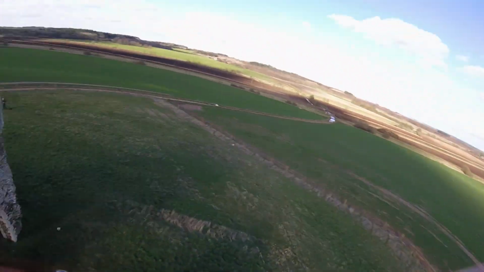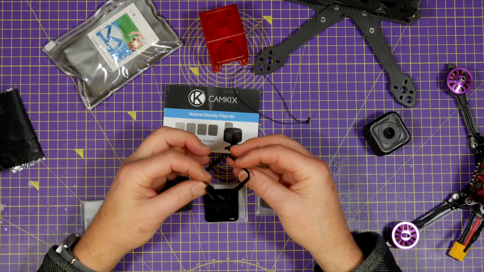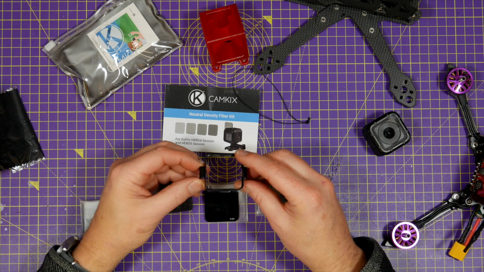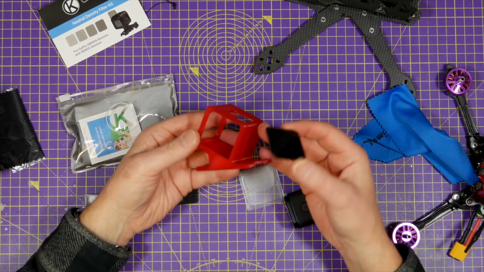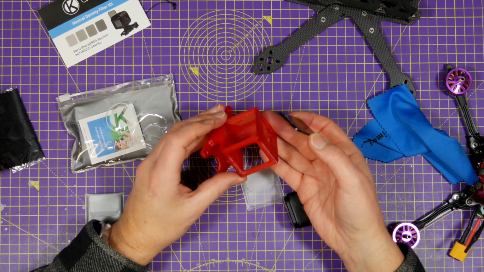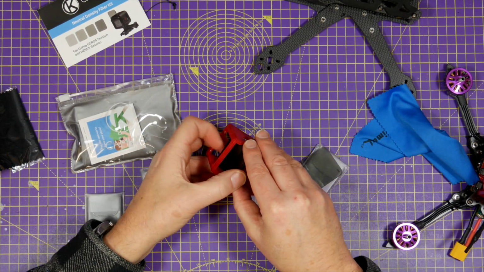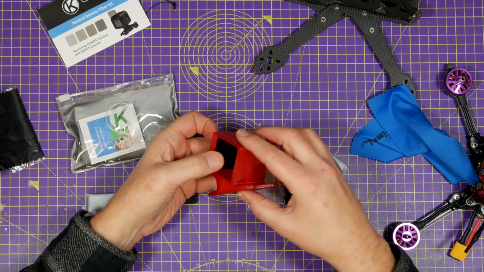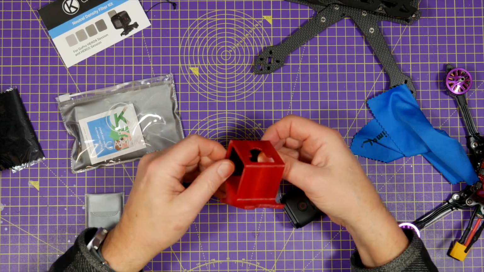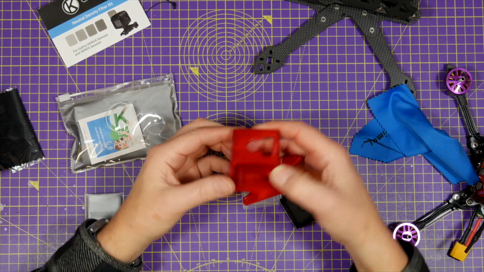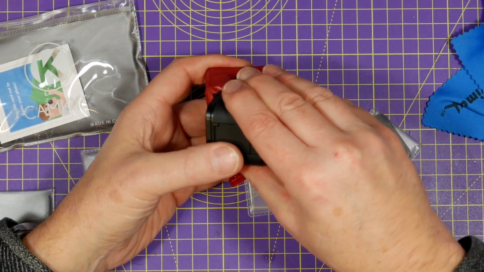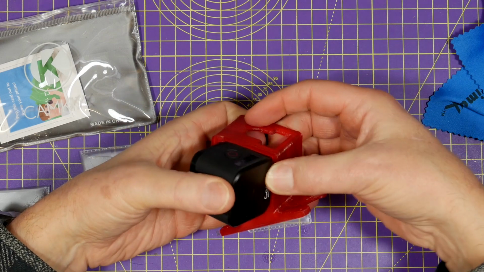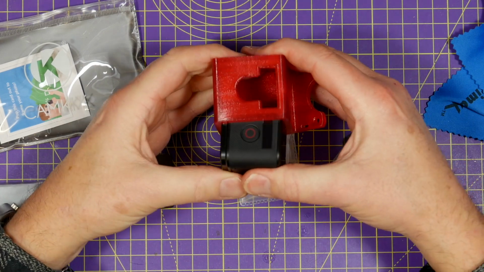So how are we going to fit these filters to our GoPro? This little clip on the Camkix kit isn't going to work. It'll easily fall off and you're just going to lose it. So I've designed some 3D printed TPU mounts that hold the GoPro Session and the filter securely in place. You just need to slide the filter into the front of the mount, and the GoPro will snugly press in and hold everything in place. And if you want, you can even take the filter out and the mount is still pretty tight and the GoPro won't fall out. I've had quite a few hard landings, and to be honest, it's been fine.